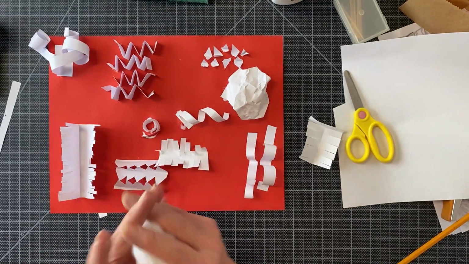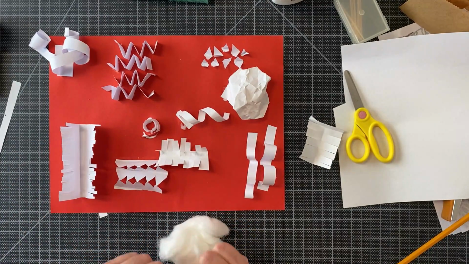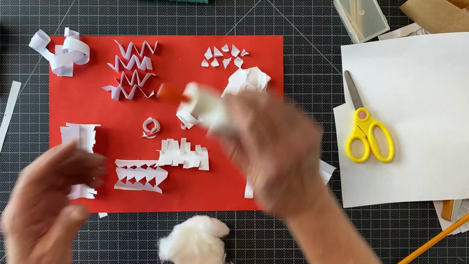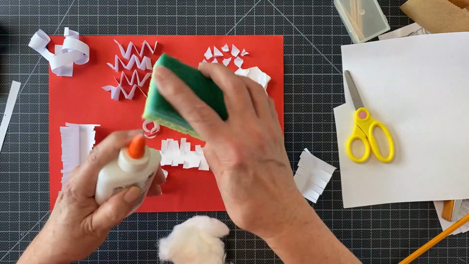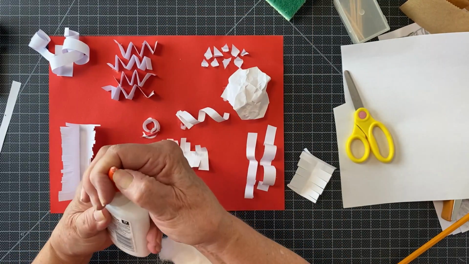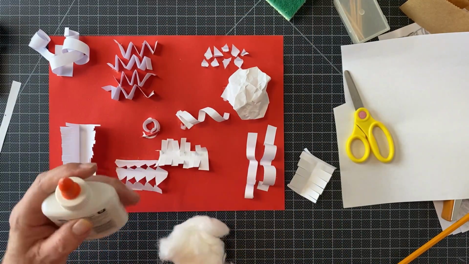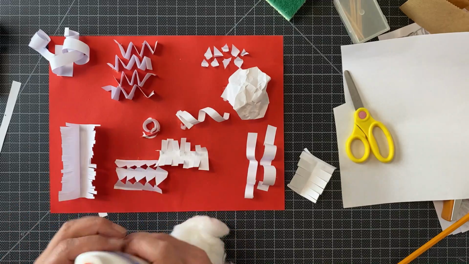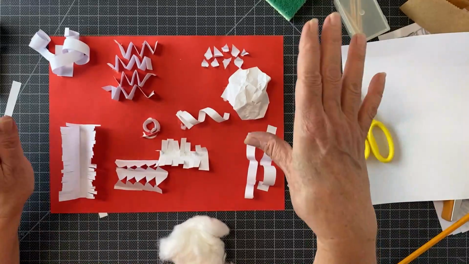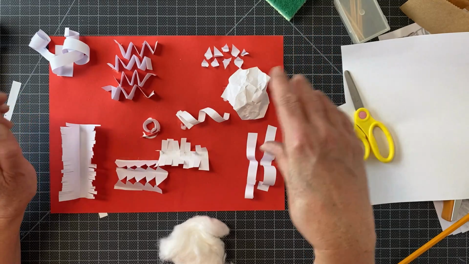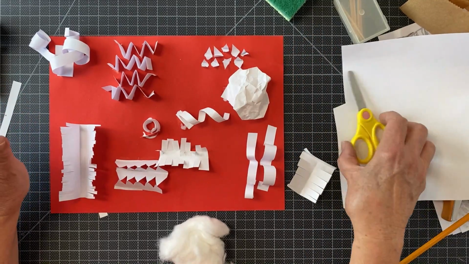So when you're done with this, you're going to have a lot of cleanup to do. Make sure you close your glue, and my suggestion is once the glue is closed, wipe the top, because otherwise you're going to get this little crust on the top, and that's kind of frustrating when you're trying to use it and it won't come out. Throw all your scraps of paper away, put your texture board somewhere safe, and scissors always put away.